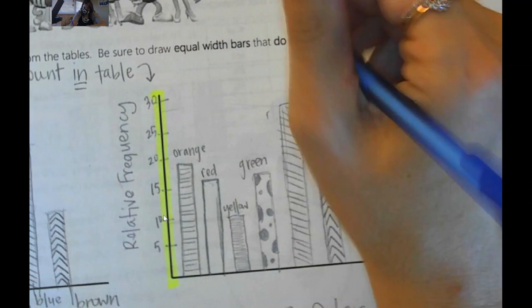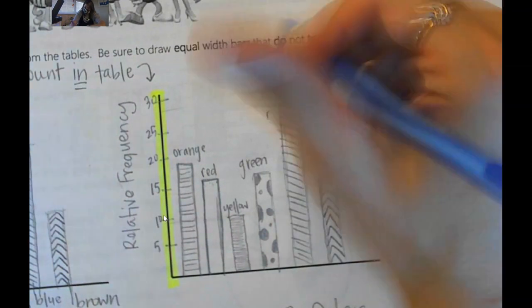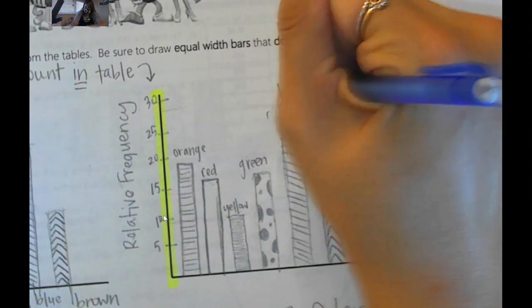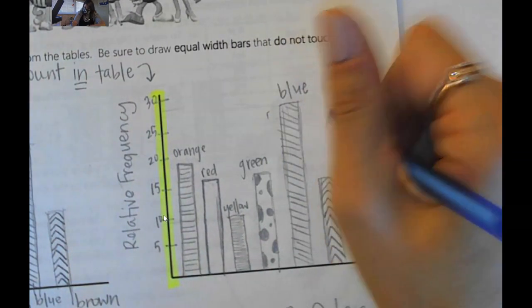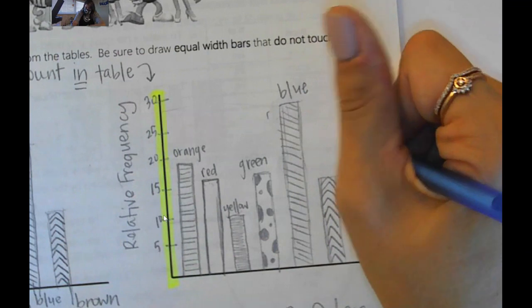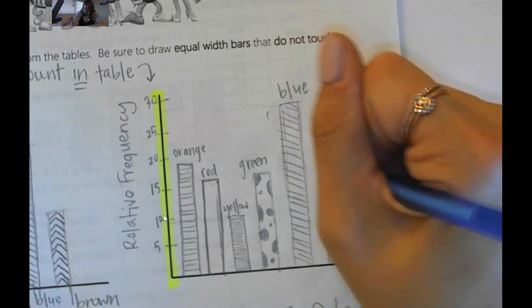Did anybody have the most of a color other than blue? Green. Brown. Sad day on the brown.